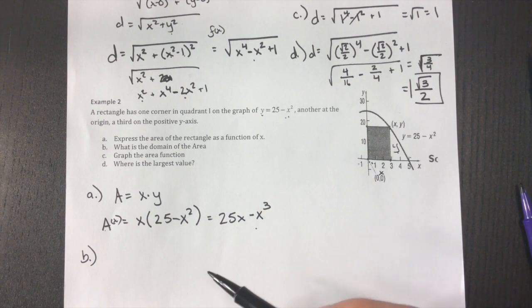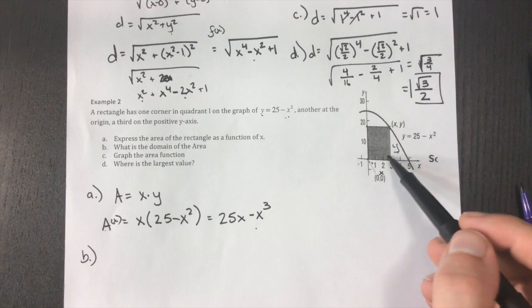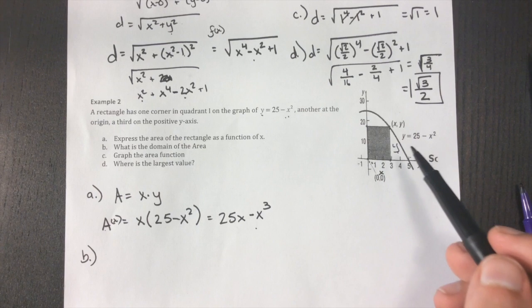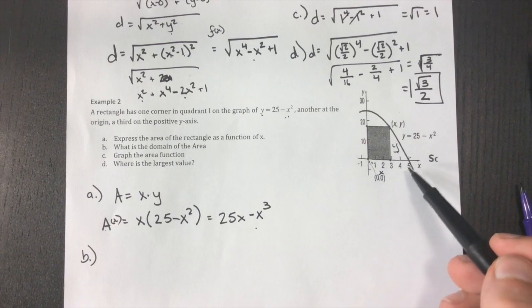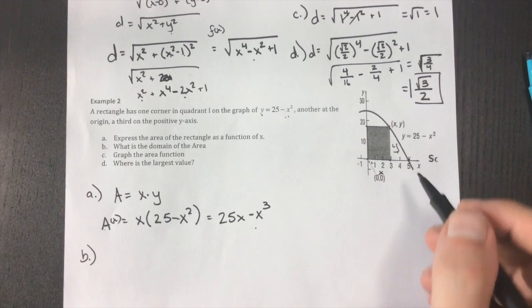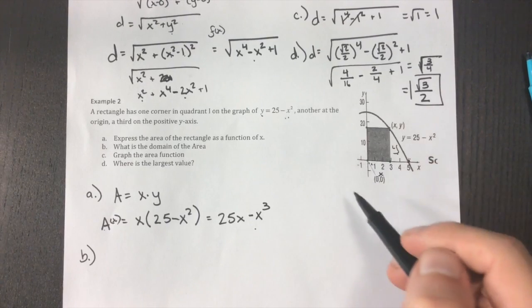So if we're looking at B, and it's saying find the domain, well, we can look at this picture, and we're looking at the area here, right? The largest x value we can have is 5, because our x-intercept here is 5. We also see that we're bounded by the y-axis.